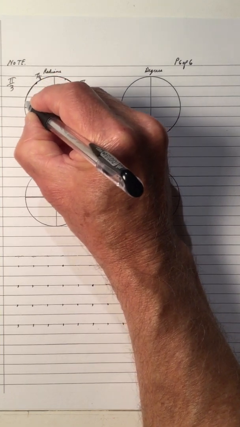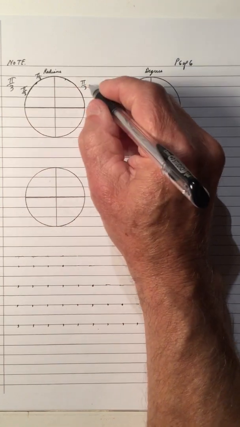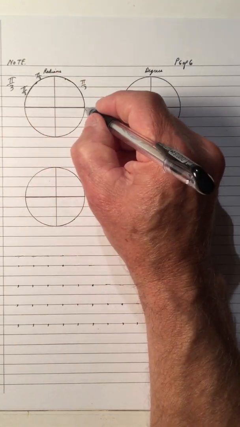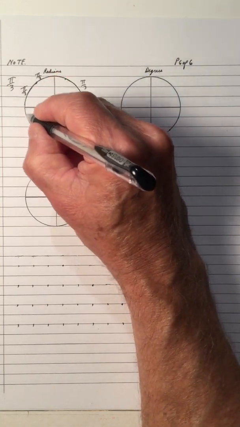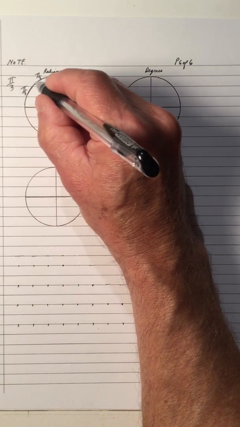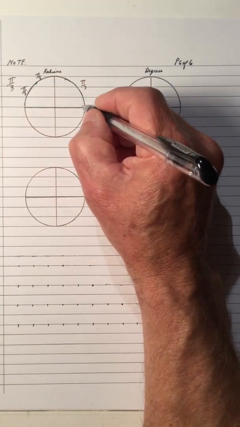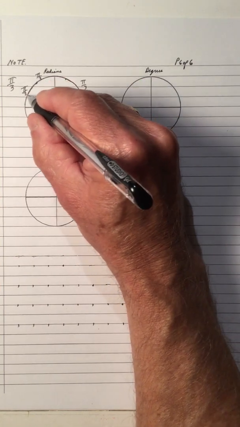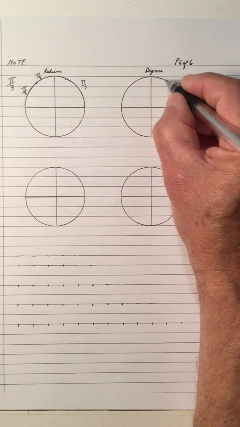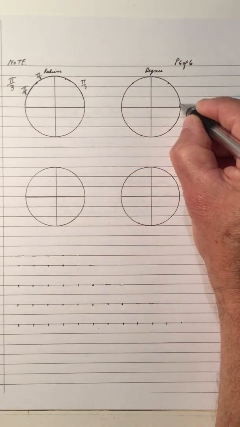And from here to here, there's another pi over 3. So this is pi over 3, pi over 3, pi over 3. So it's pi. Notice all the way around is 2 pi. Halfway around is pi. So this arc is divided into 3 radian measures of pi over 3, pi over 3, pi over 3.